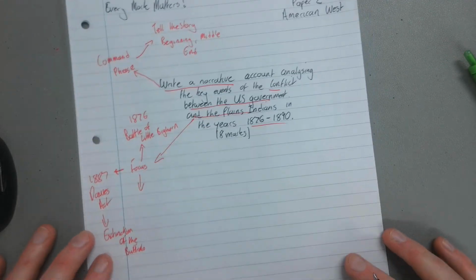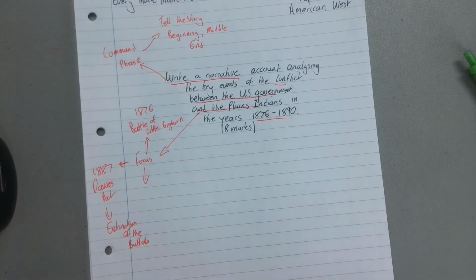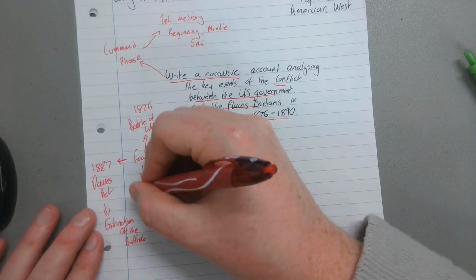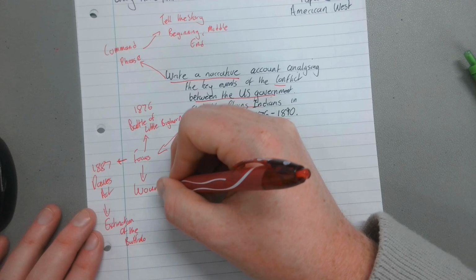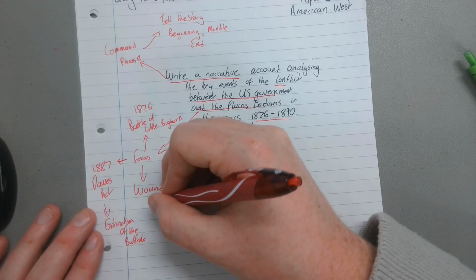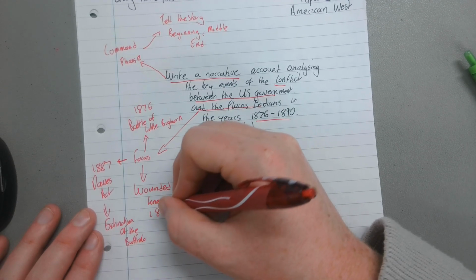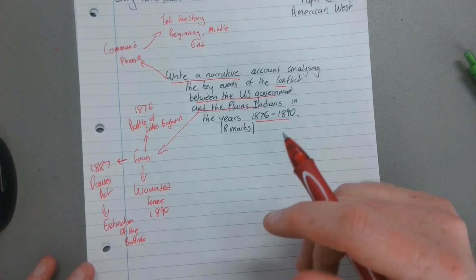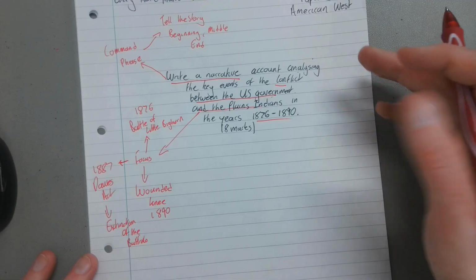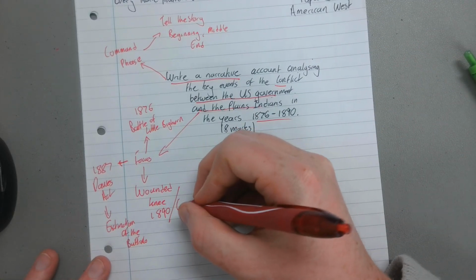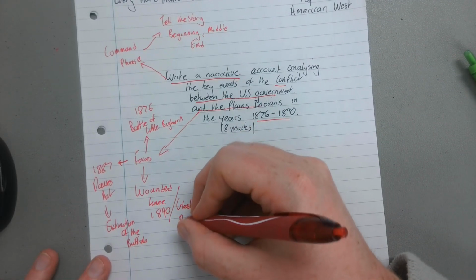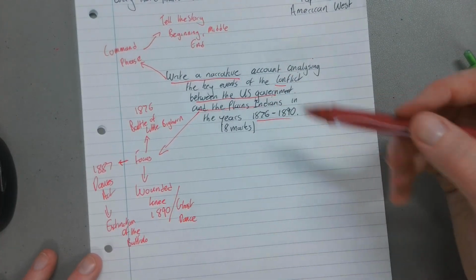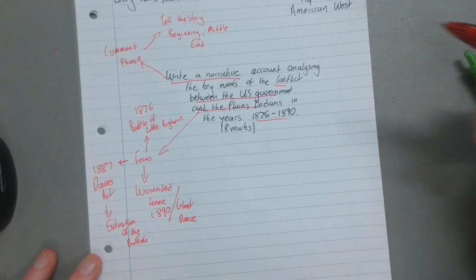And then finally, the event I think that rounds off this whole period and ends in 1890 is Wounded Knee. Which is, of course, where the US Army massacres hundreds of members of the Sioux tribe because they think that they are carrying out a ghost dance. Okay, right, so there's the event. So there's your first paragraph, second paragraph, third paragraph.